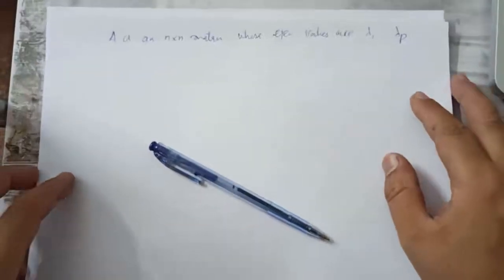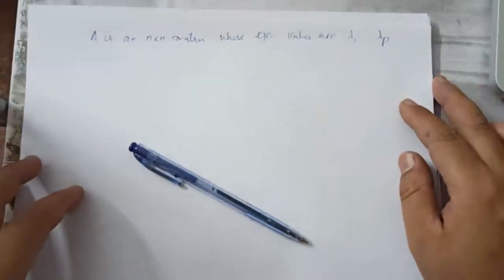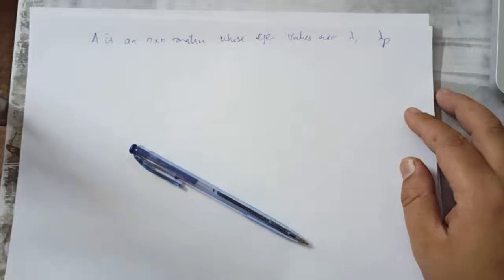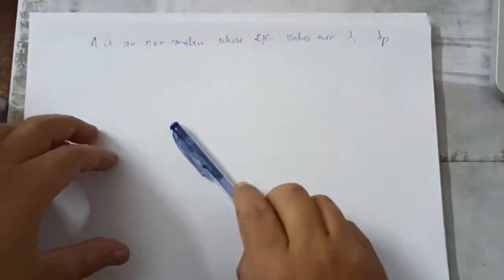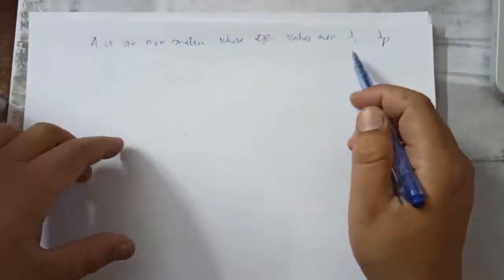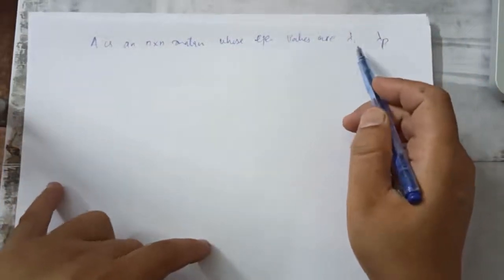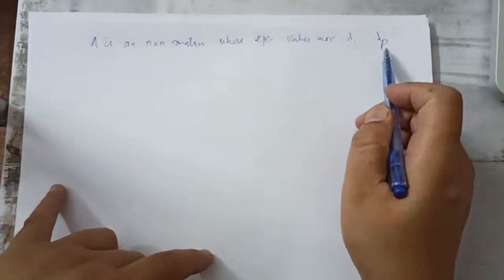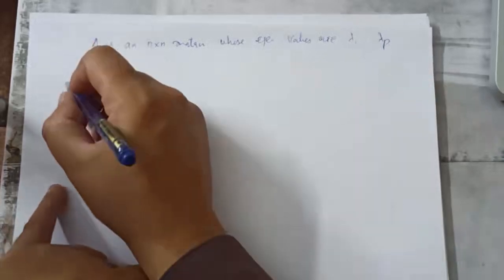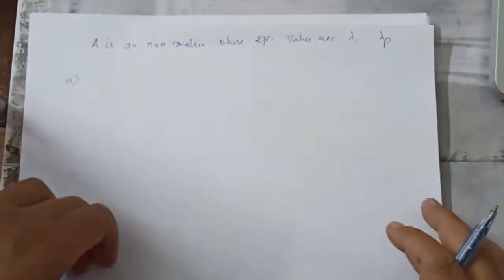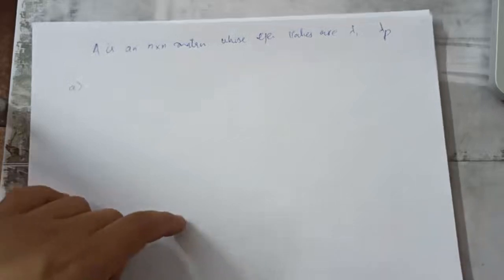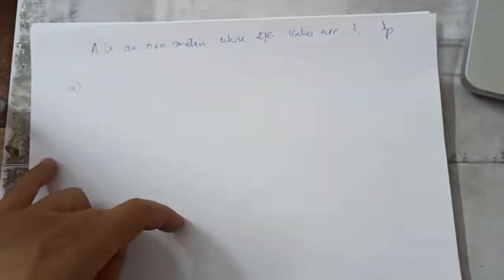Sorry about that. So if A is an n by n matrix whose eigenvalues are lambda 1 to lambda p, of course, if all of them are distinct and different, then p should be equal to n. But some eigenvalues display some kind of multiplicity.